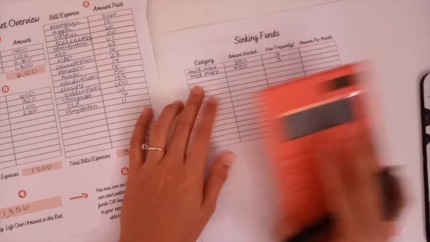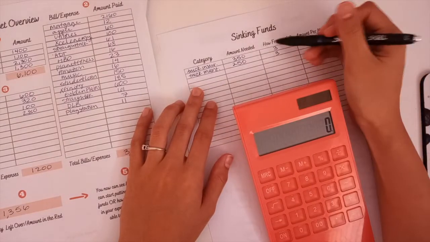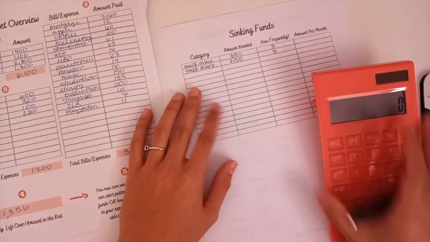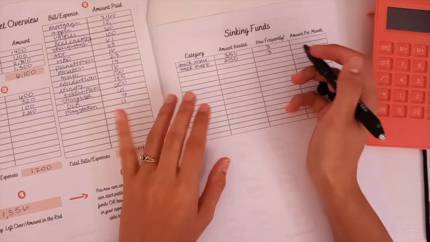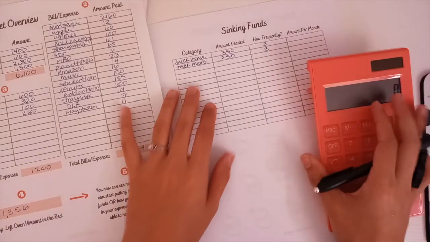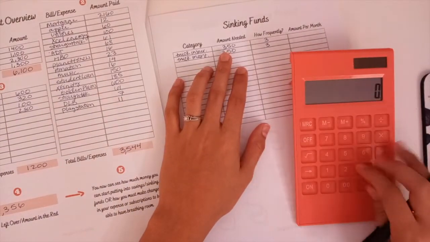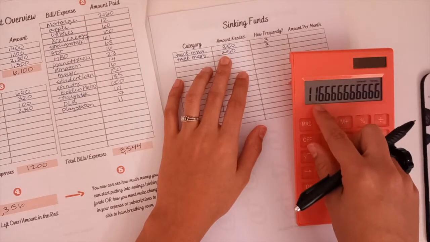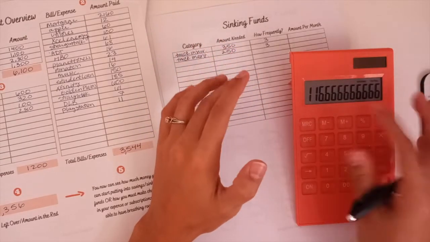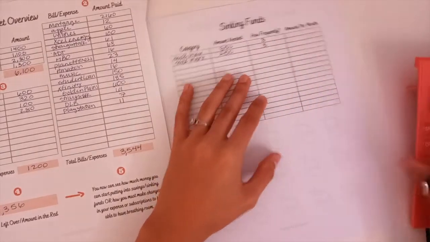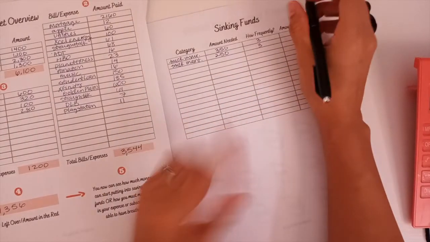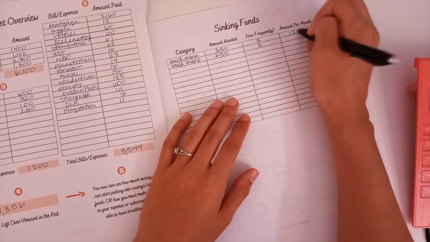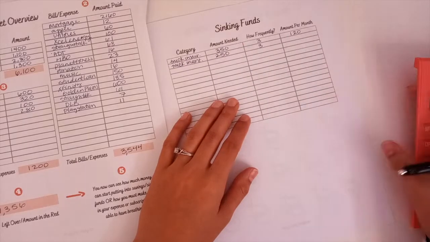So this is how I do it. This is why I put how frequently, because maybe you just do it once a year, right? So you have multiple months to save up for it, and this is how you can do it. So 350 divided by 3, I need to be putting at least $120. I'm going to round up, $120, $115, depends what you want to do. I'm going to play it safe. I'm going to say I need to be saving at least $120 a month for my truck insurance.